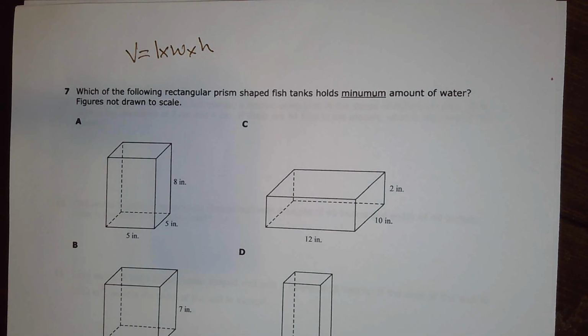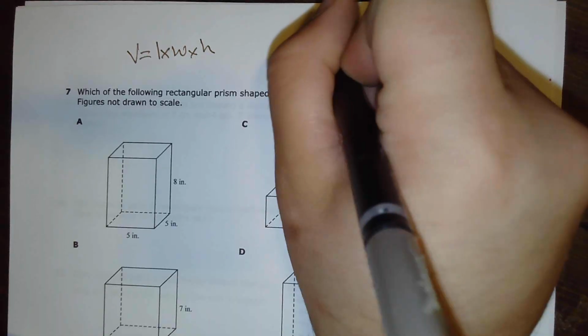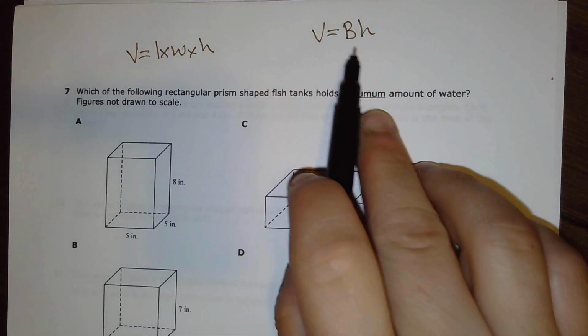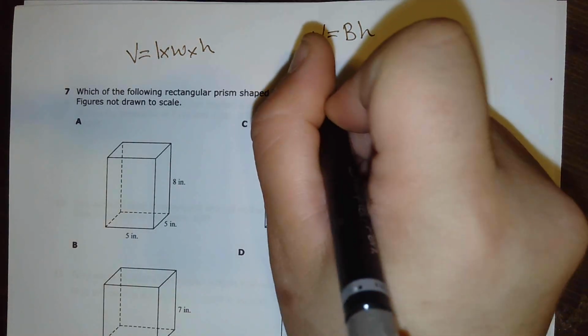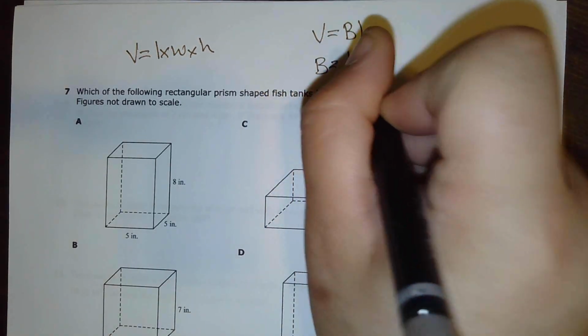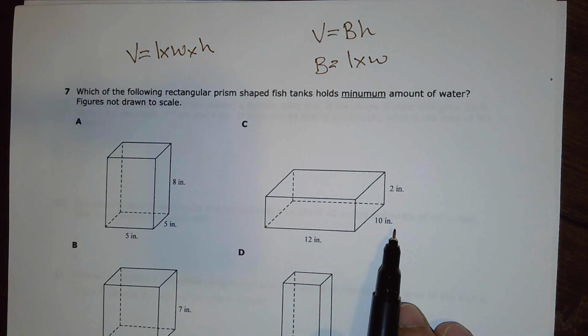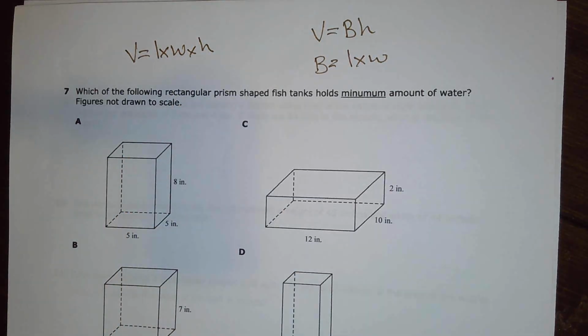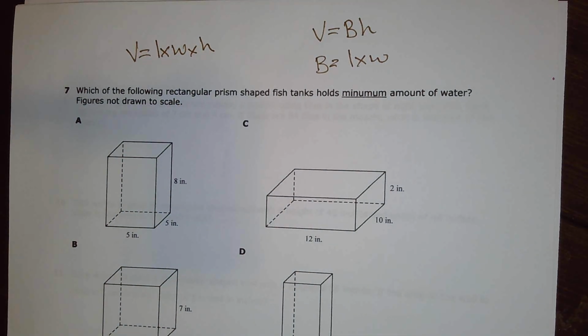There is another formula where volume is equal to area of the base times height. And in order to find area of the base, it is length times width. This one's going to be the easiest because it's just side times side times side. So that's all we're going to do here. It says, which of the following rectangular prism-shaped fish tanks holds a minimum amount of water? So let's get to it.